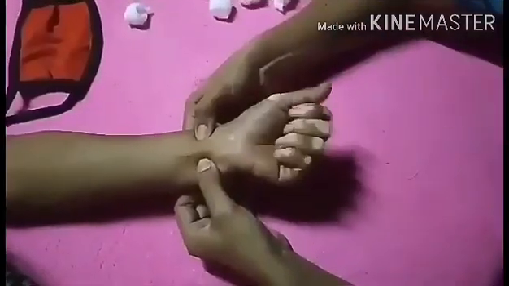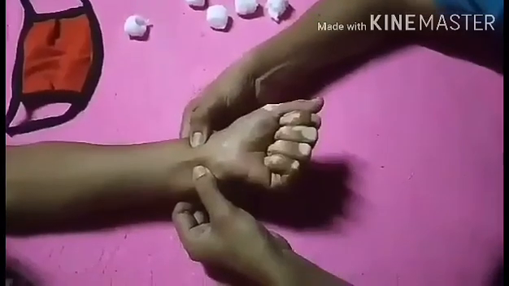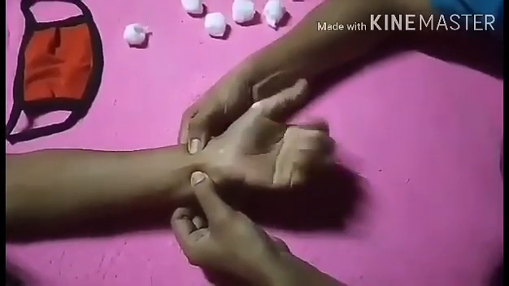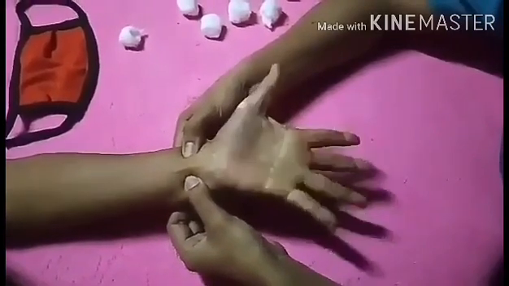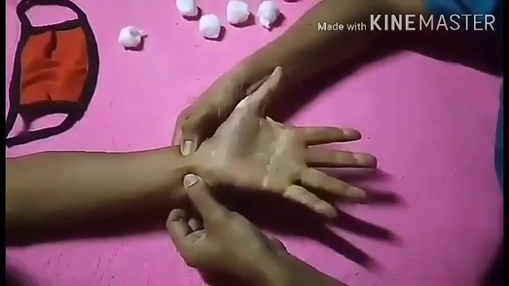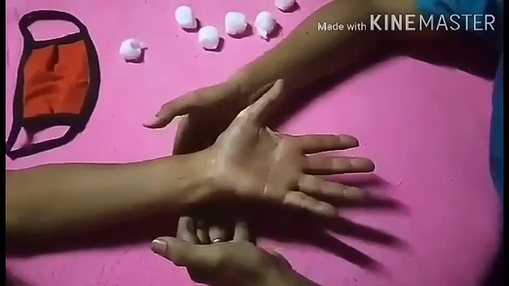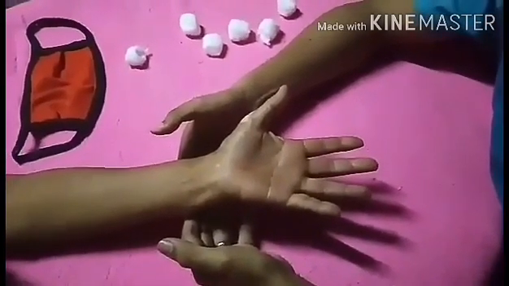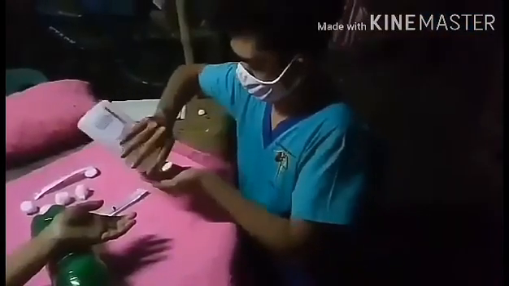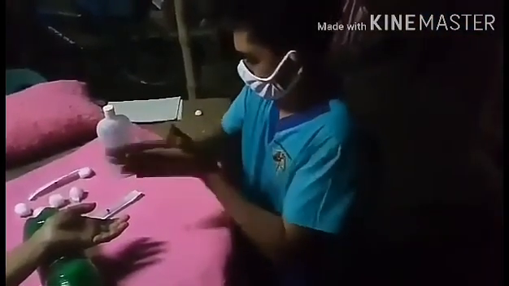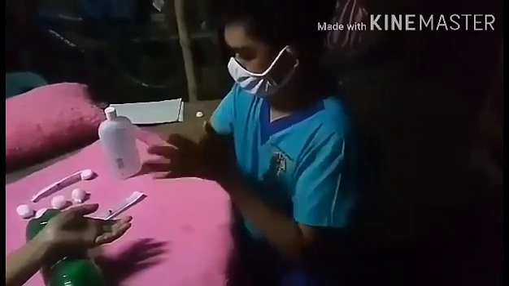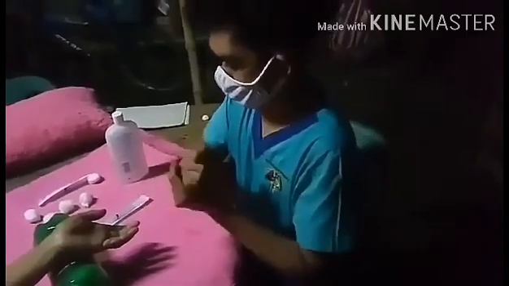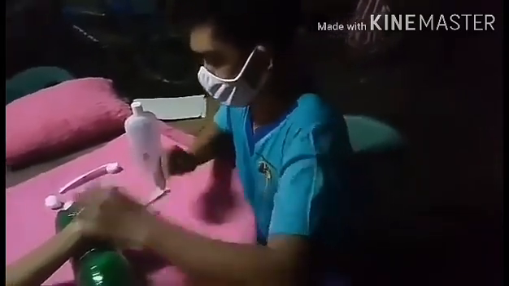Okay. Nose open. Nose open. Nose open. Nose open. Nose open. Nose open. Nose open. Nose open. Yung nose open. Wait po ma'am. Close mo po. Open. Ma'am, check na pa yung pulse mo.